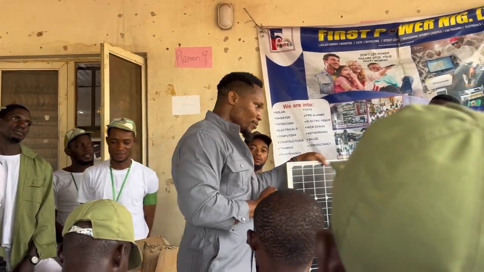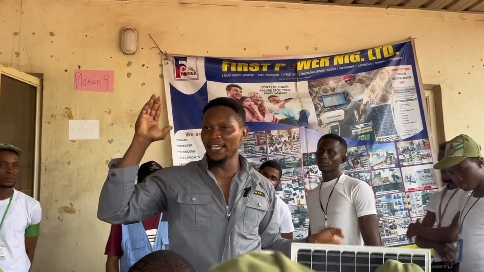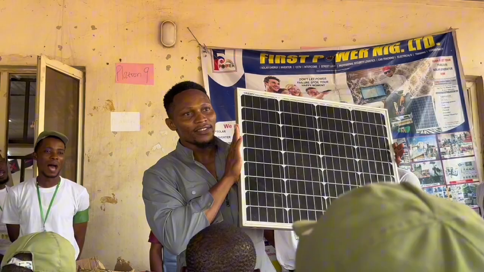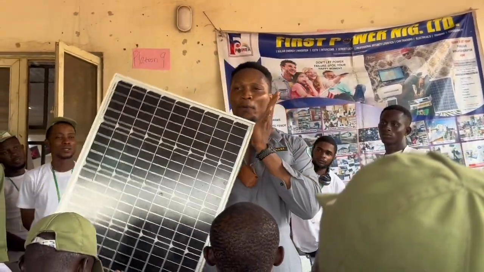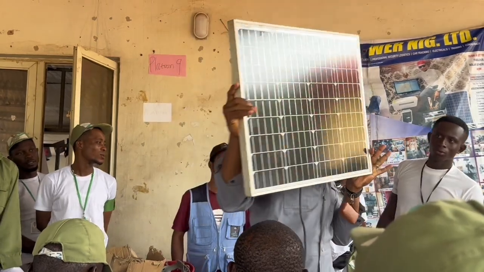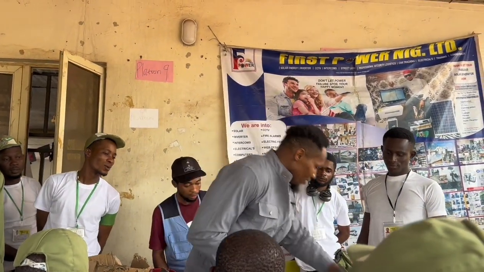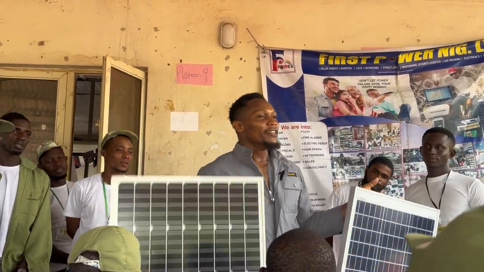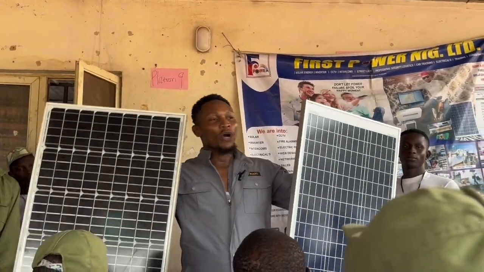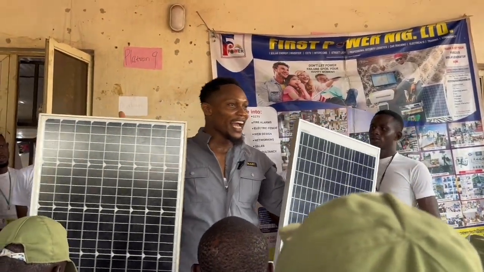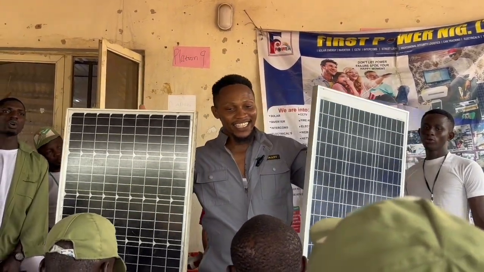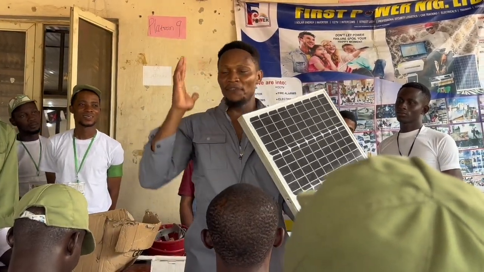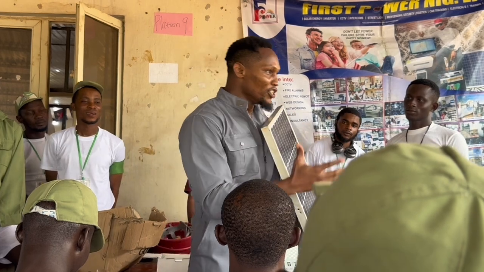Now, gentlemen, we said we have three angles of hanging your solar module. What am I having here? Is this a mono or a poly? Which is this? Now, between poly and mono, which one charges fast? Good. Monocrystalline. And we've already explained why mono charges faster, because of the cell composition.